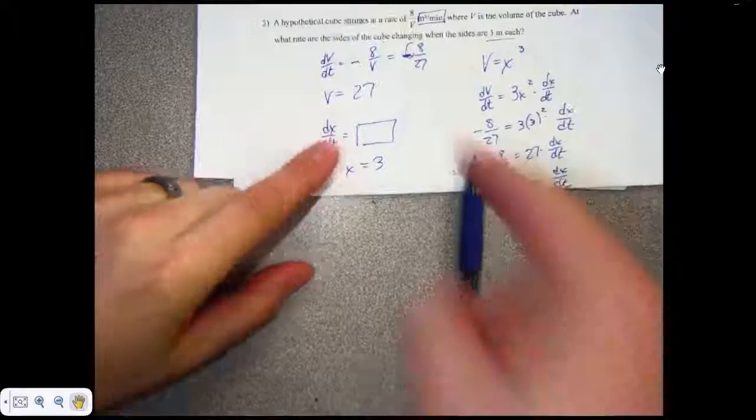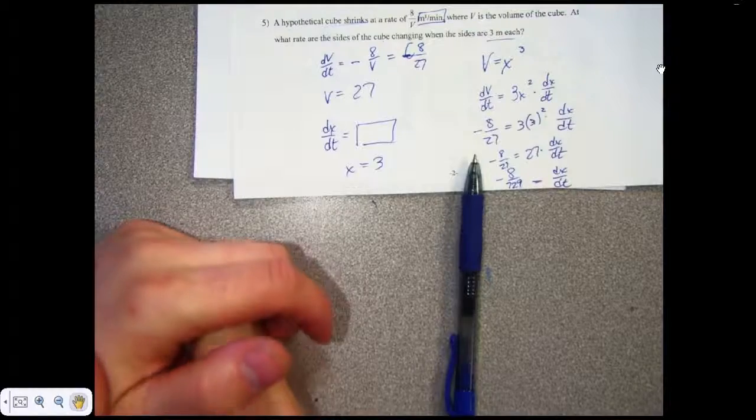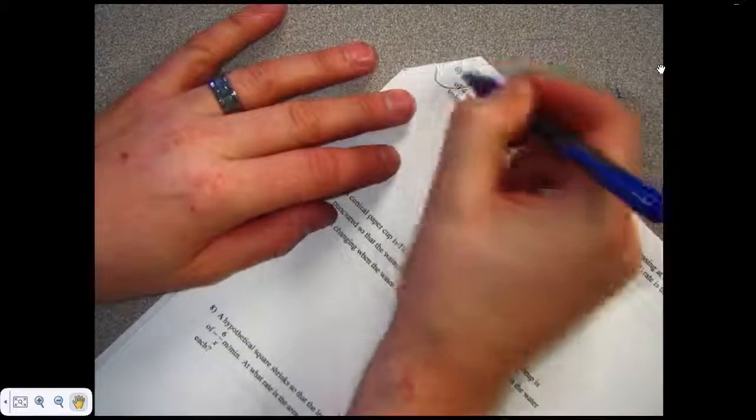Give me thumbs for that problem. Up, down, middle. Okay. I want you to try 6 and 8. Let's do 2 problems, 6 and 8. Check those tomorrow. Then there's some trickier ones that we'll get into tomorrow also.